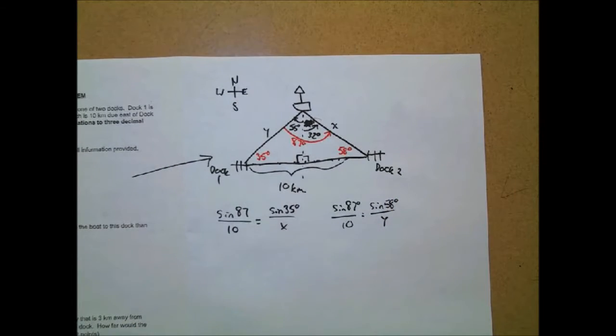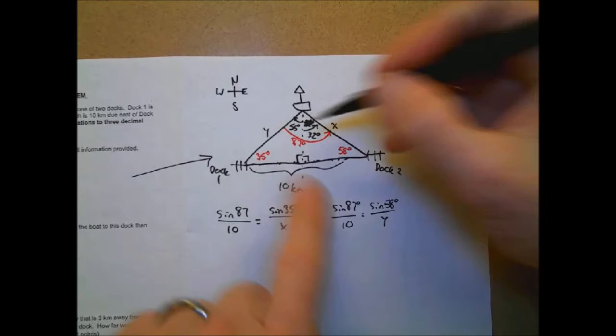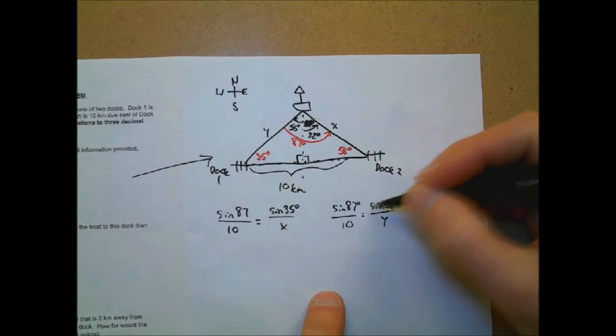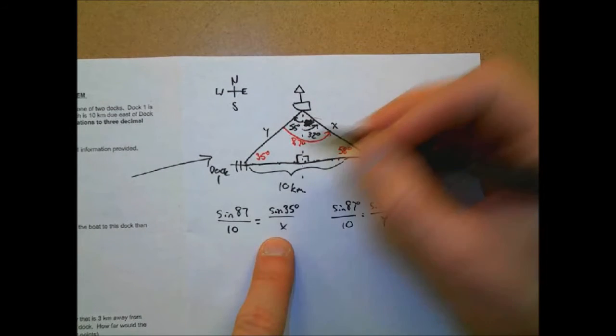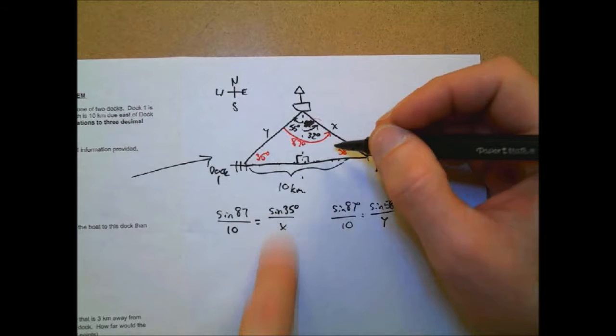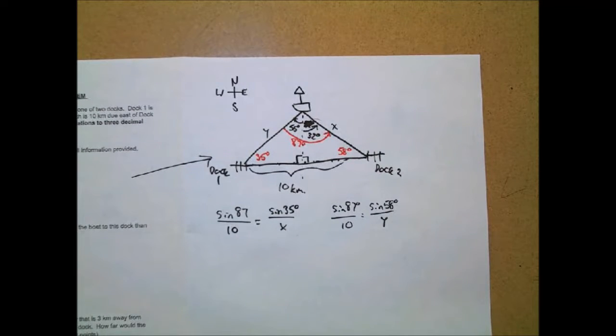Okay. Do be careful that you label and then associate the correct distances. So, my y is opposite the 58, so I do sine of 58 over y, right, for the law of sines. My x here is opposite the 35, so I do sine of 35 over x, right? It's always angle and opposite side, or side and opposite angle, however you want to pair it up.